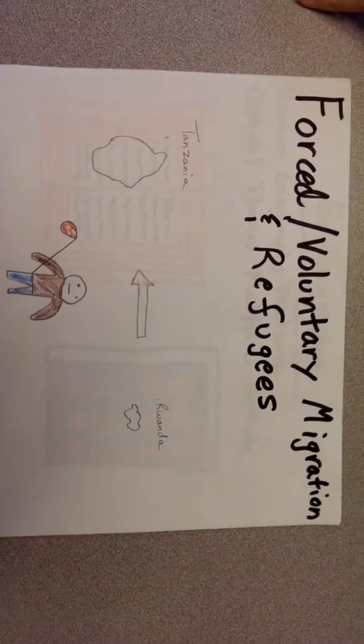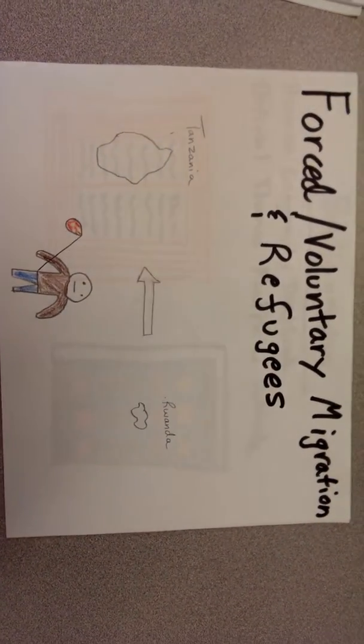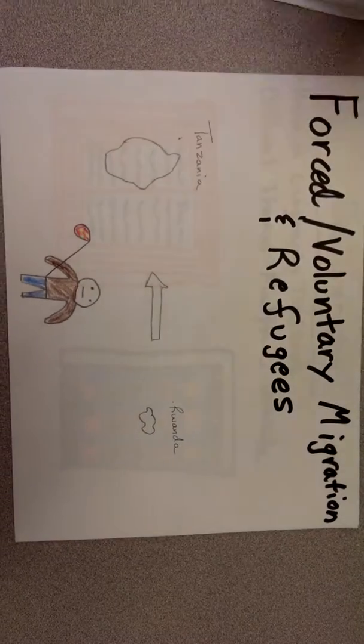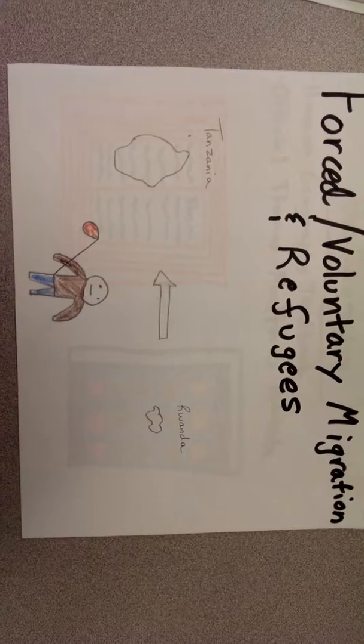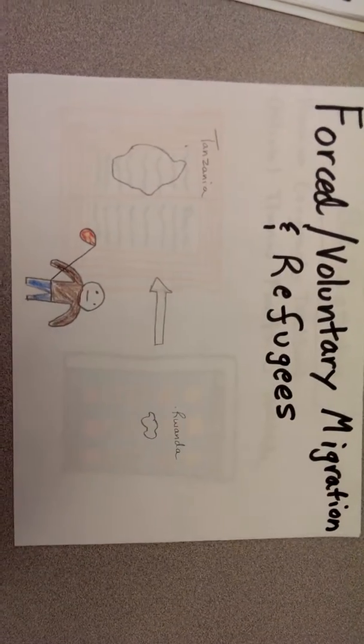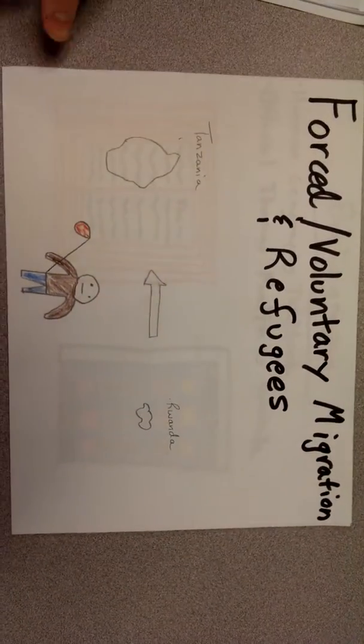Forced and voluntary migration and refugees. Forced migration and voluntary migration both play roles in the development of a country's population. Most of the migrators of forced migration are refugees looking for a better place to live.